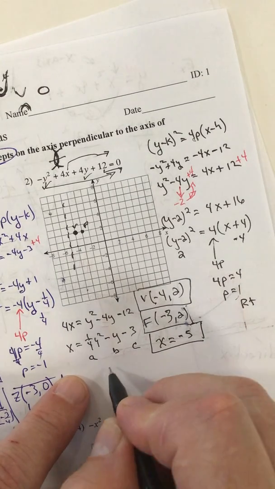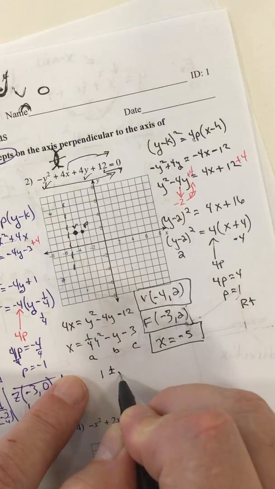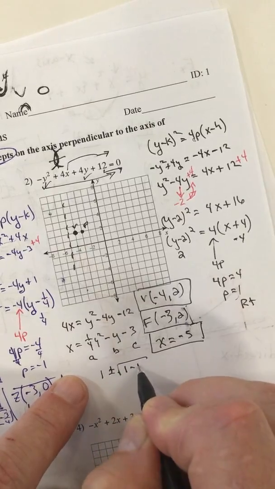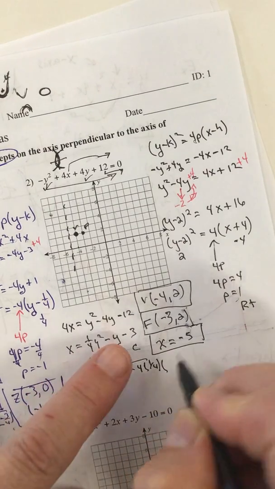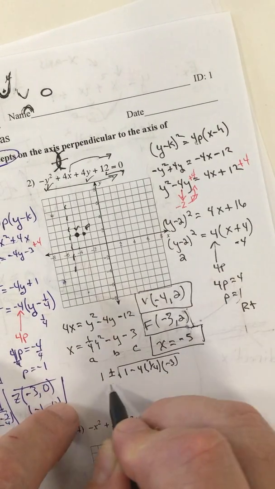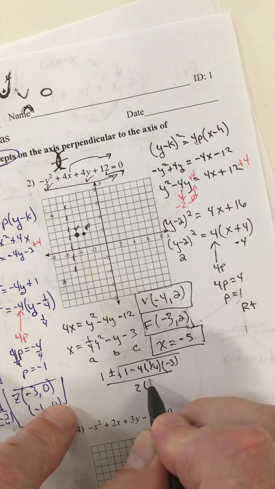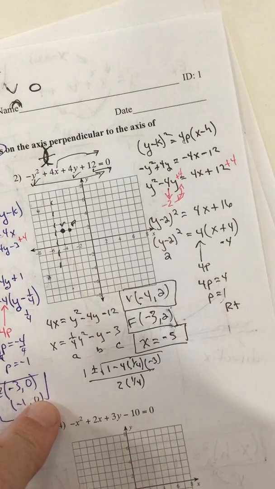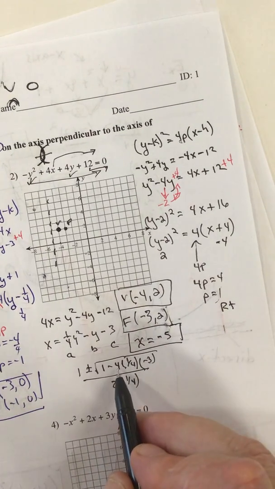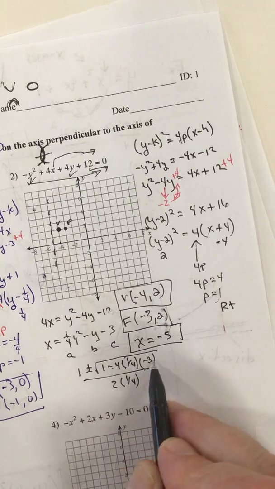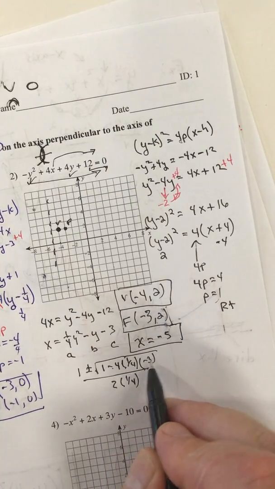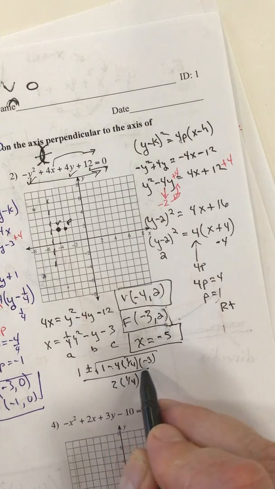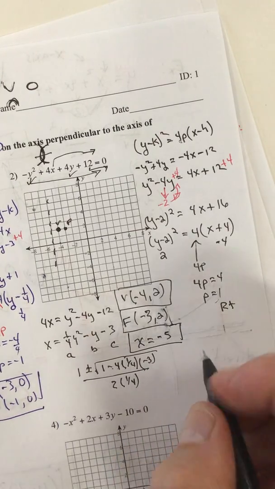Okay, negative B plus or minus the square root of B squared minus 4 times A times C, divided by 2 times A. Okay, negative 4 times, first of all, it's 2 negatives, so this whole thing will be positive. So that's 1 times 3. So this is 1 plus 3. If you put all that in your calculator, it'll give you 3.